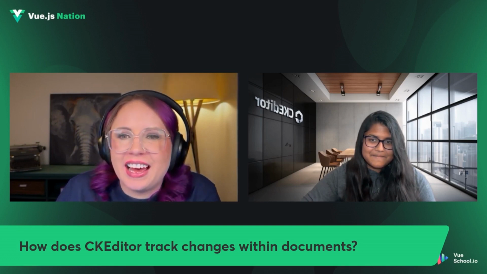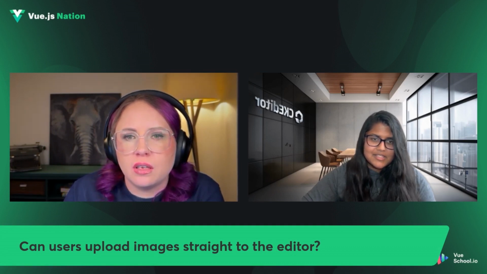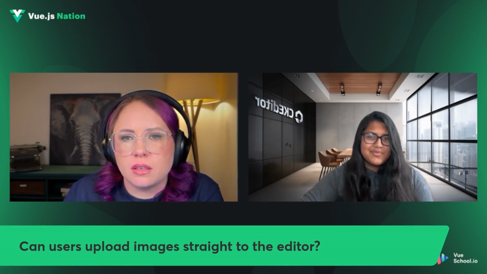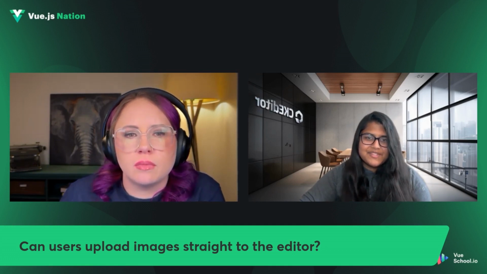Thank you. Can users upload images straight to the editor? So there is capability to upload. There are different ways in which images work in CKEditor.